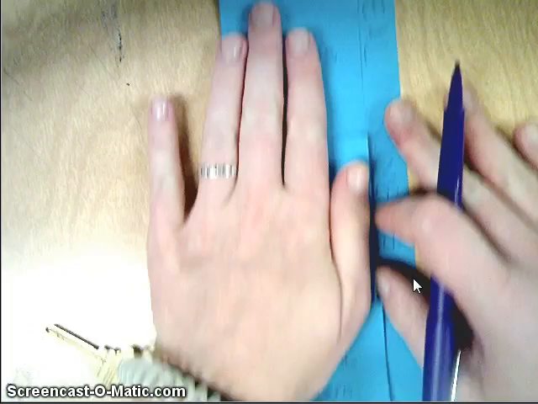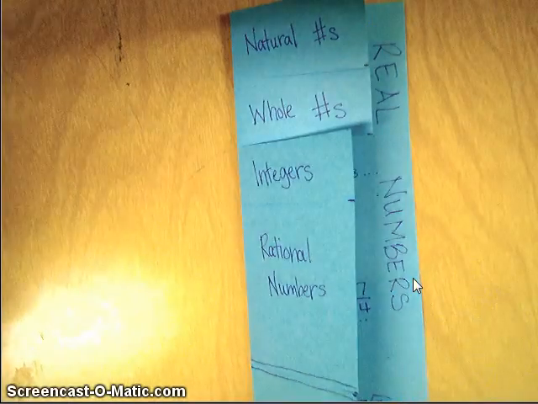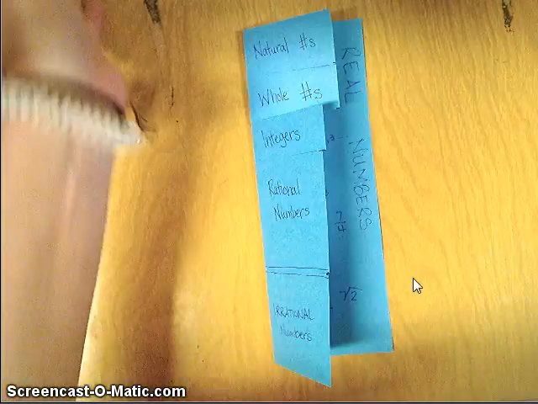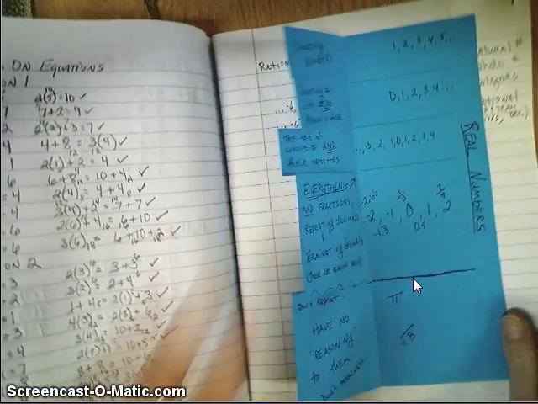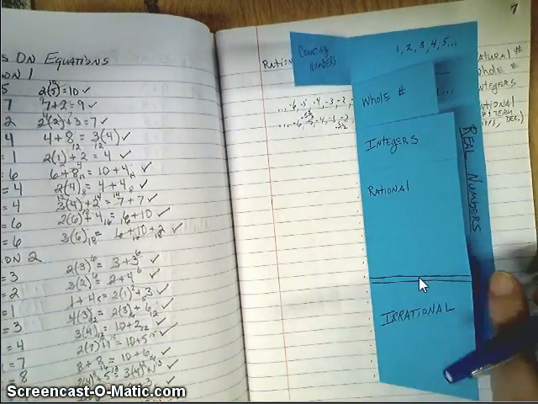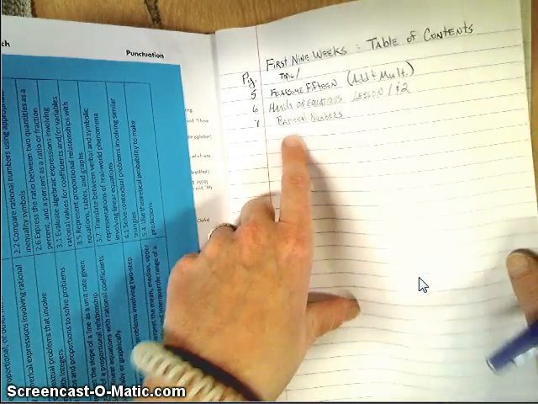So now we are finished making our foldable. You are welcome to put some glue on the back of that foldable and insert it into your journal. Be sure to put it on your table of contents.